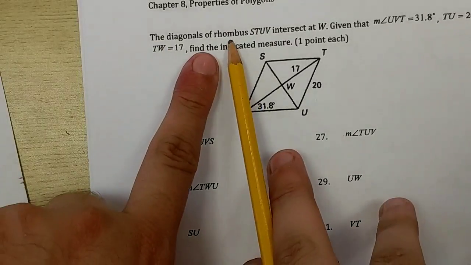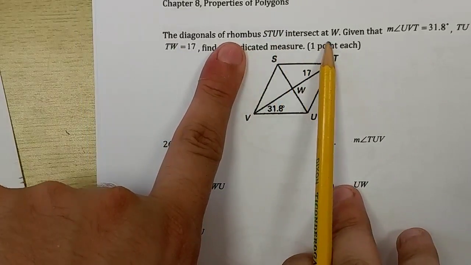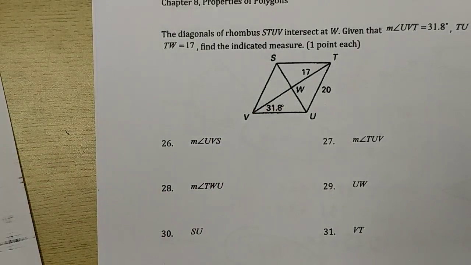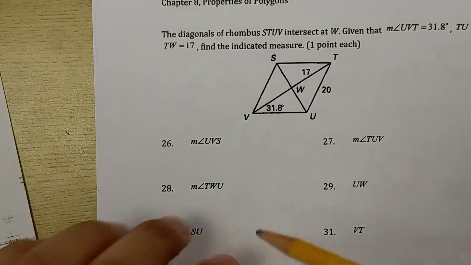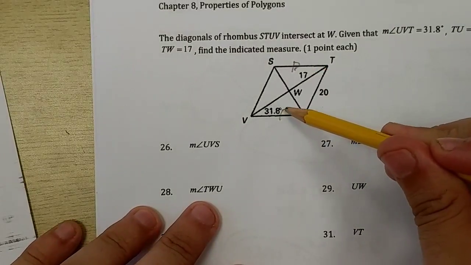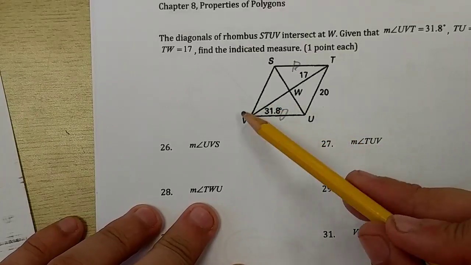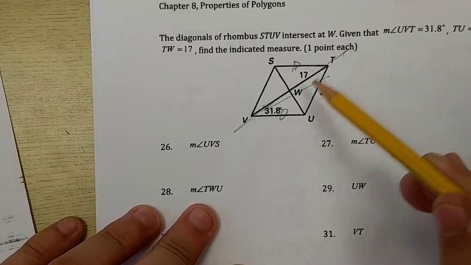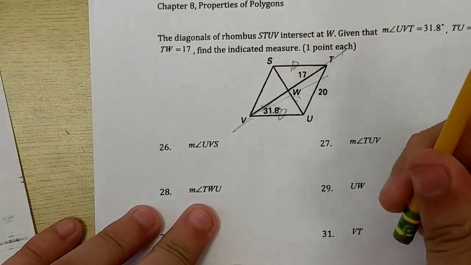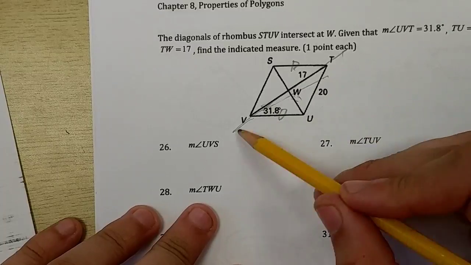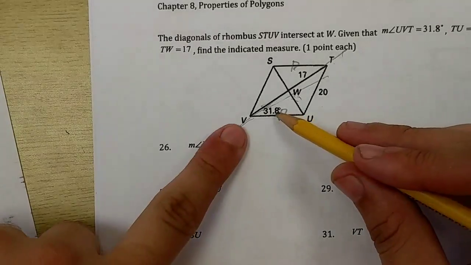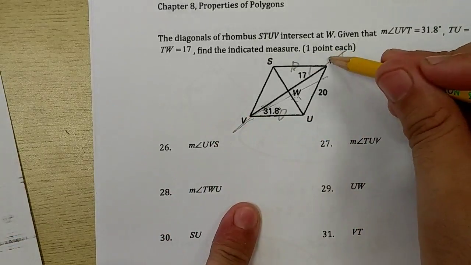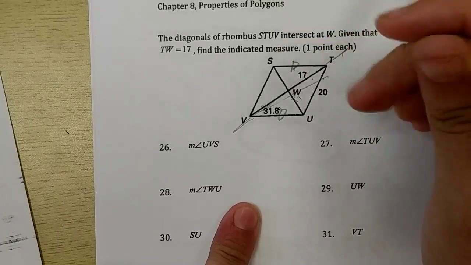So the diagonals of a rhombus STUV intersect at W. Now that's really significant. Because I told you it's a rhombus, you know something. You know that this is parallel and this is parallel because it's a parallelogram. And I can't draw it while looking at the camera. So this is a transversal. So if you know this is 31.8, you know this interior angle over here at STV is 31.8.